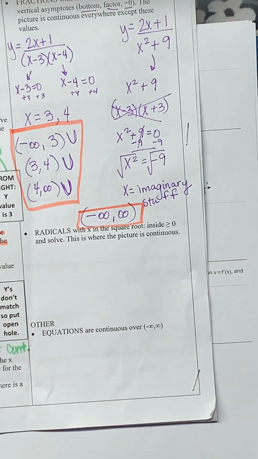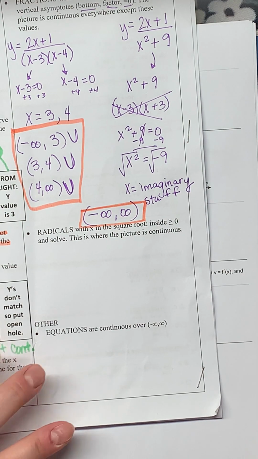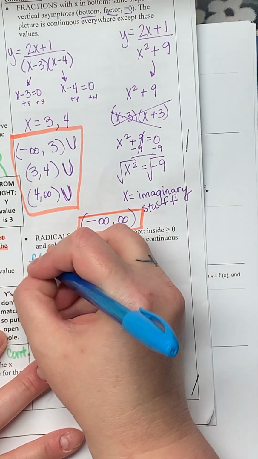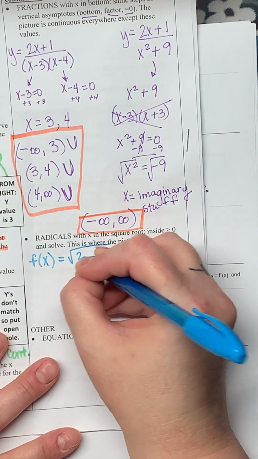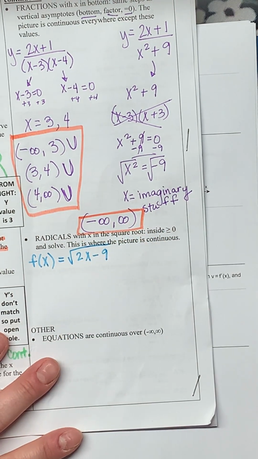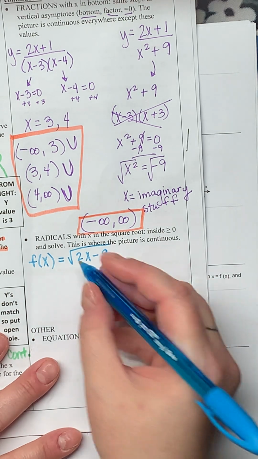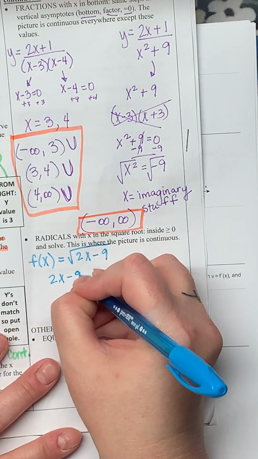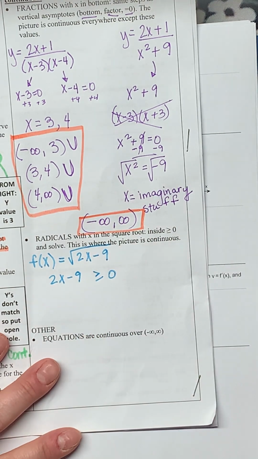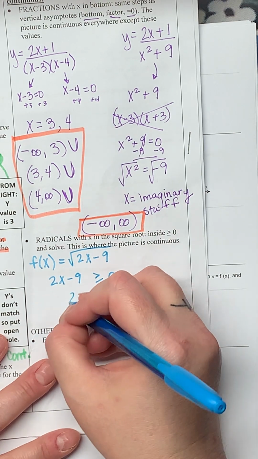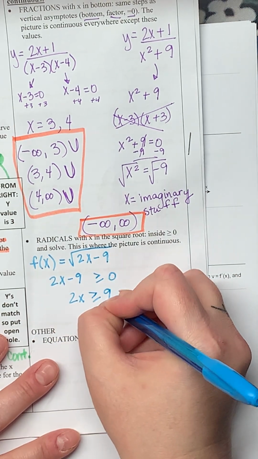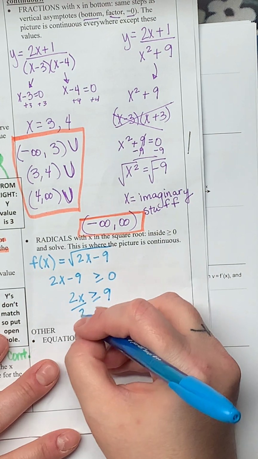Okay, let's look at this next one, radicals. Radicals is pretty simple also. You take the inside of the house and make it bigger than or equal to 0. So let's say you have f of x this time instead of y. F of x equals the square root of 2x minus 9. First, you take that 2x minus 9 out, write down greater than or equal to 0, and get x by itself. So add the 9 over, 2x bigger than or equal to 9. Divide by 2, divide by 2.